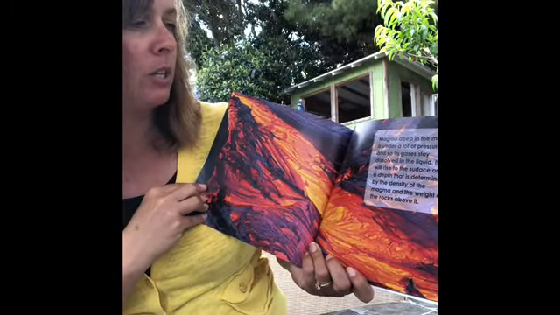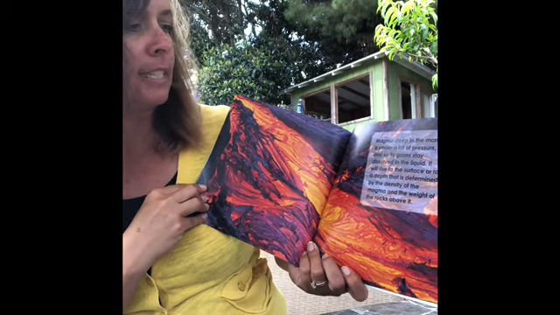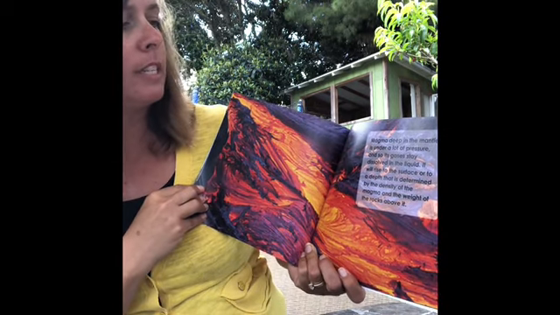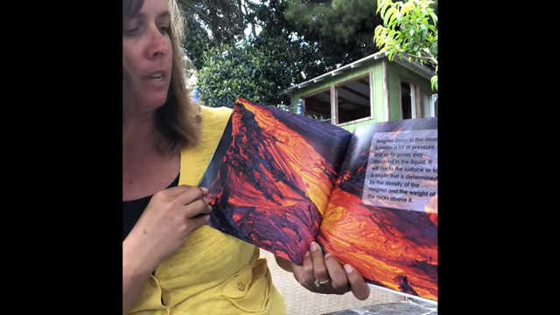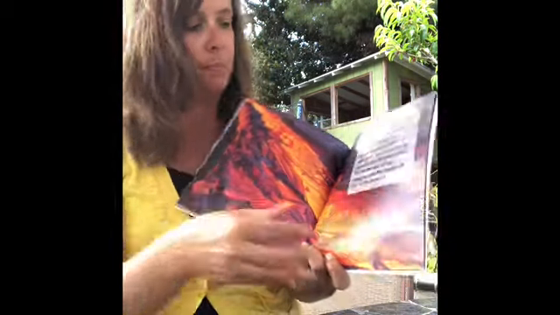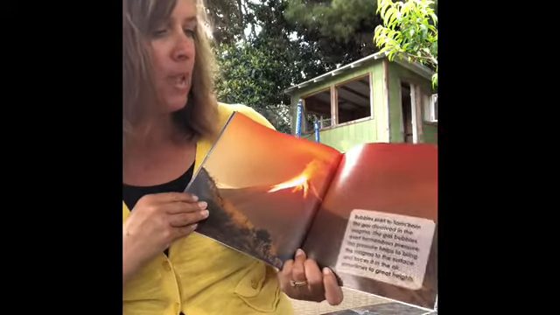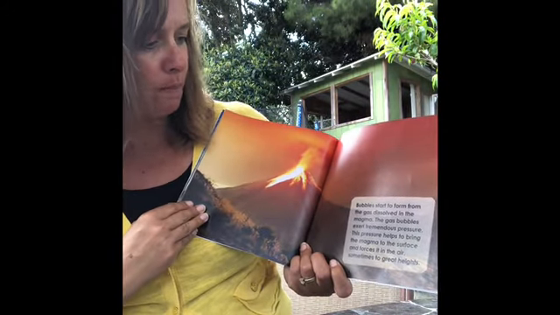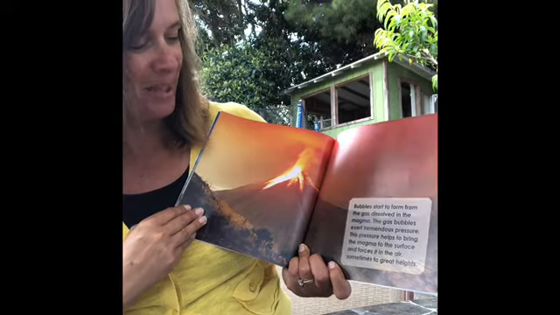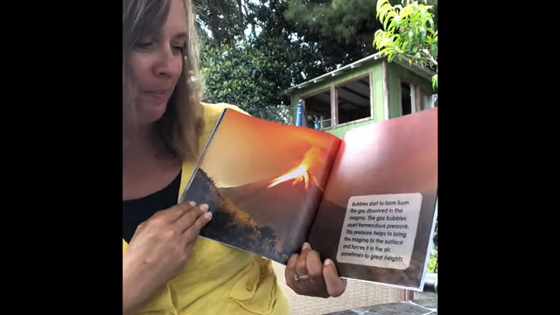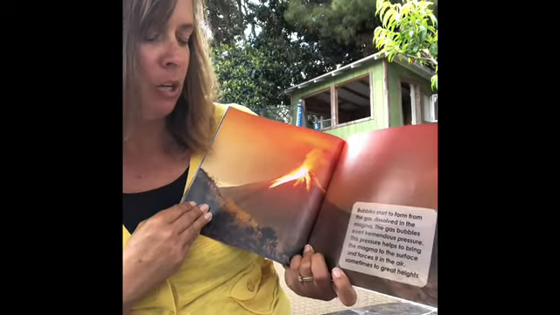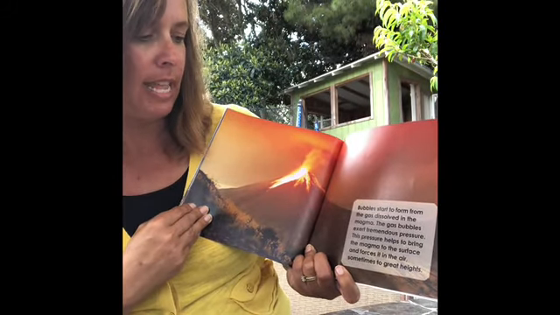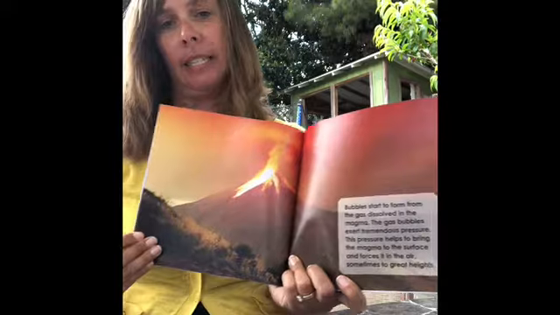Magma deep in the mantle is under a lot of pressure, and so its gases stay dissolved in the liquid. It will rise to the surface or to a depth that is determined by the density of the magma and the weight of the rocks above it. Bubbles start to form from the gas dissolved in the magma. The gas bubbles exert tremendous pressure. This pressure helps to bring the magma to the surface and forces it in the air, sometimes to great heights.